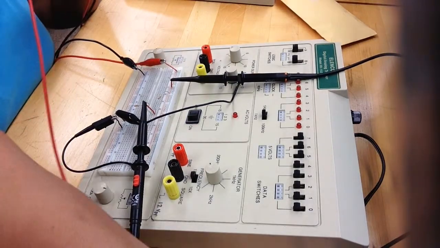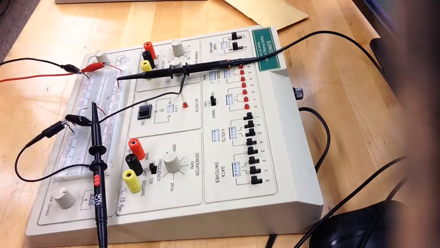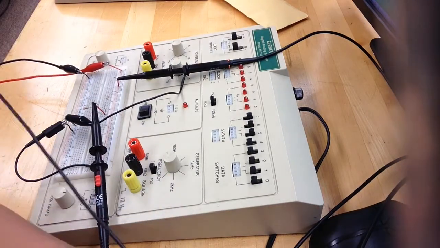Next, I will connect these two cables. One is for ground.